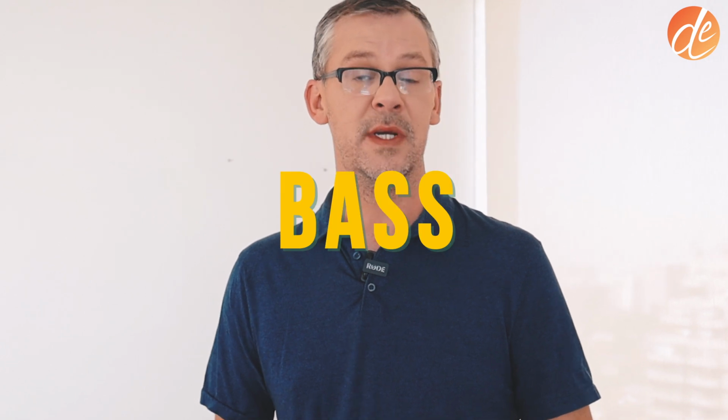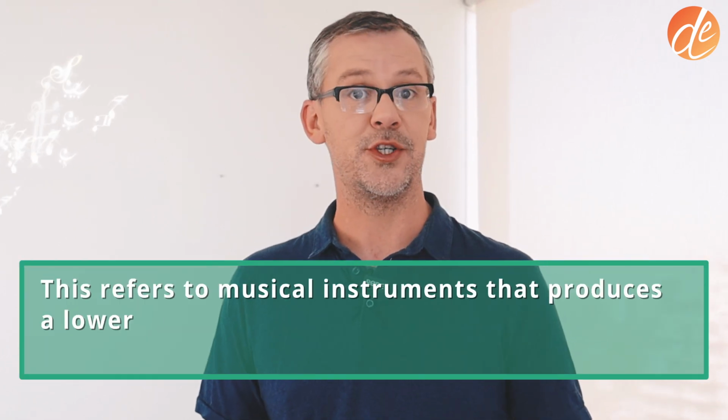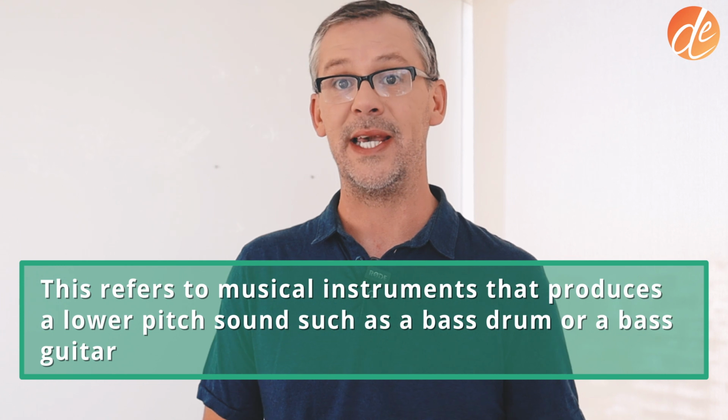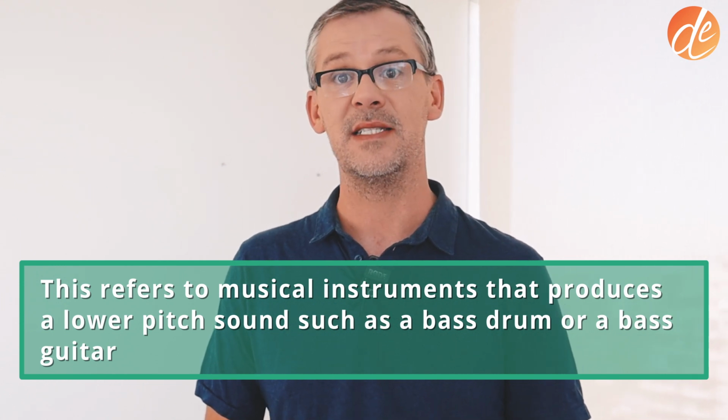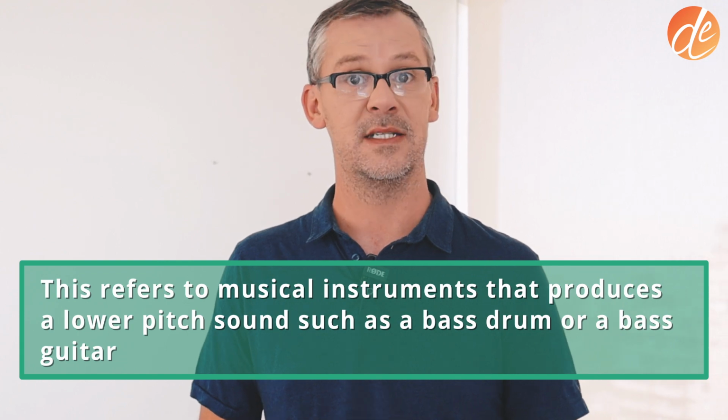Next we have the words bass and bass. The first, bass, is a fish. Bass. The next word is bass. This refers to musical instruments that produce a lower pitch sound, such as a bass drum or a bass guitar. Bass.